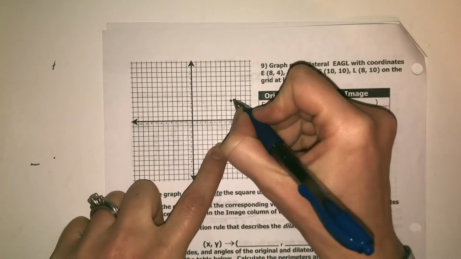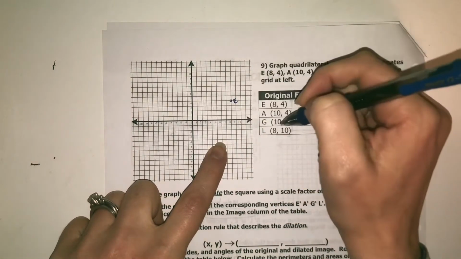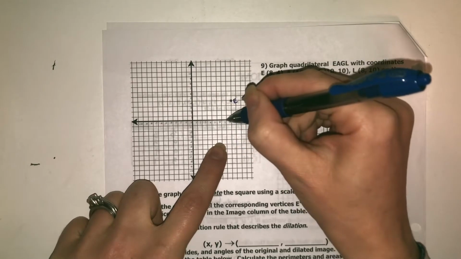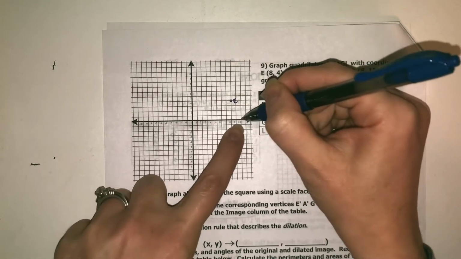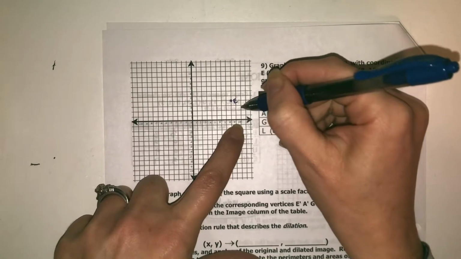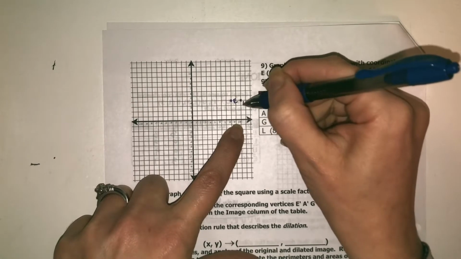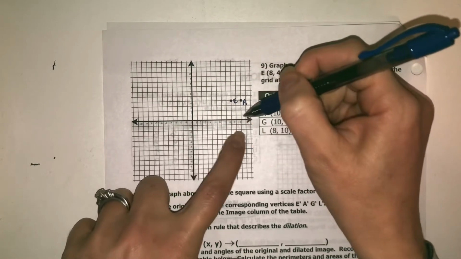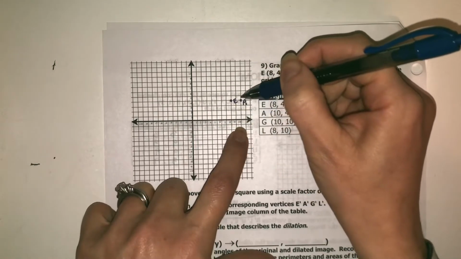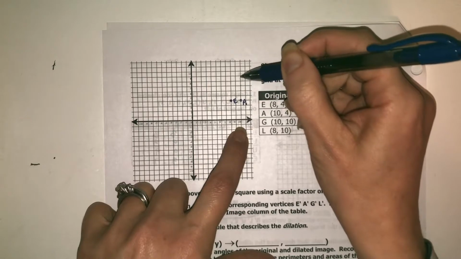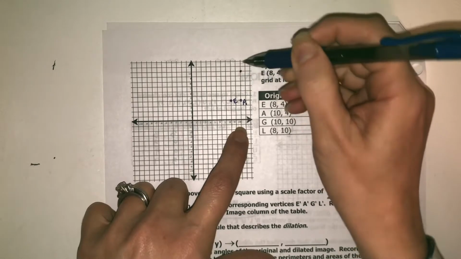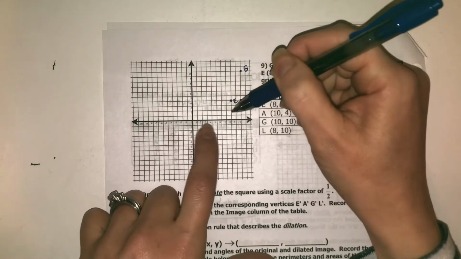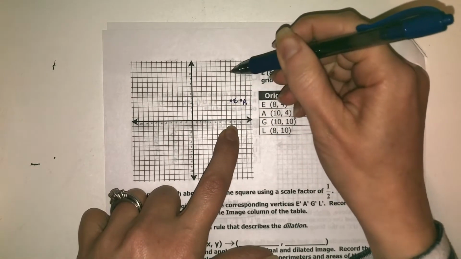There's the point E. A is at 1, 2, 3, 4, 5, 6, 7, 8, 9, 10. 1, 2, 3, 4. G is at 10, 10. And L is at 8, 10.